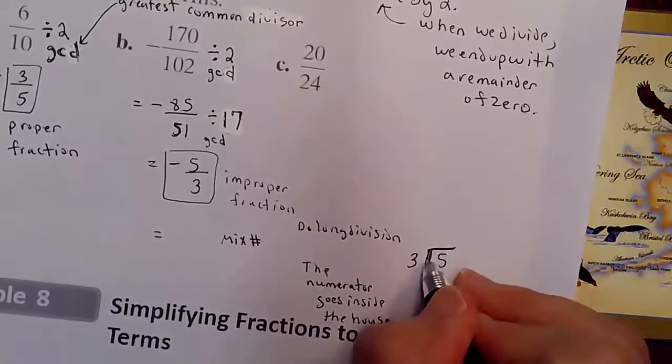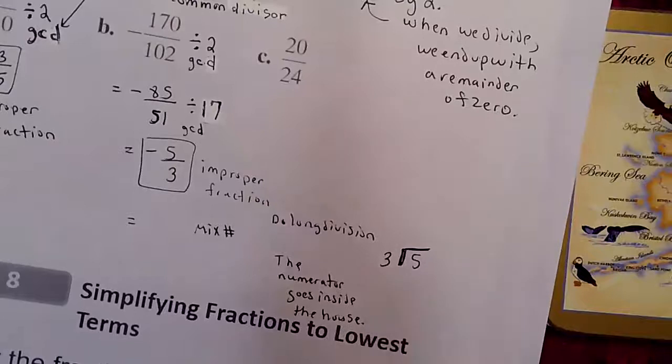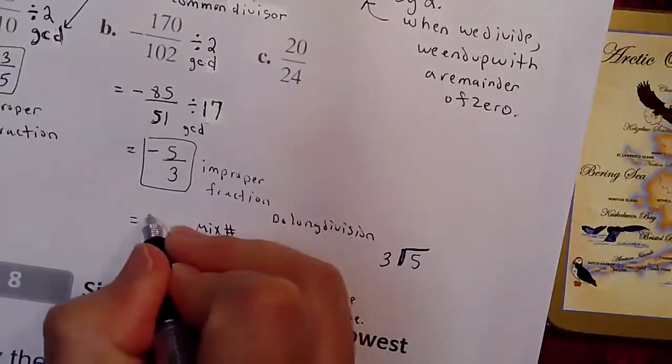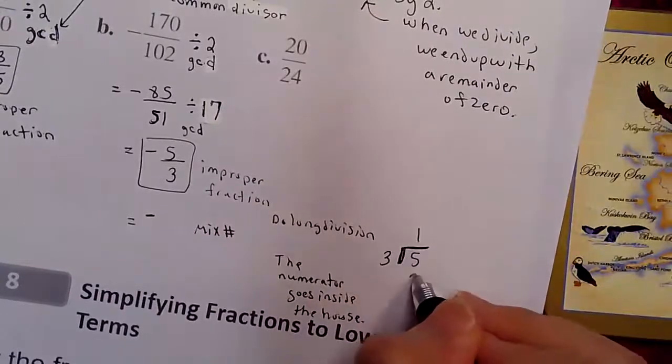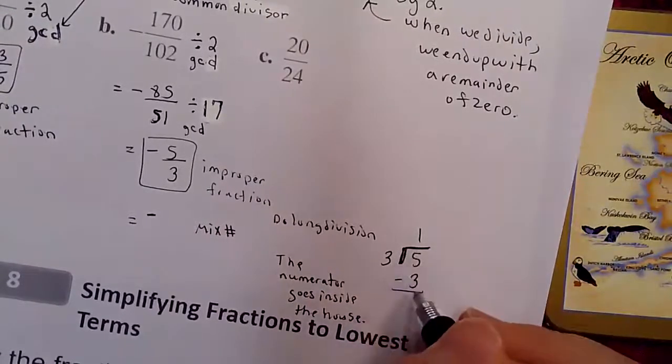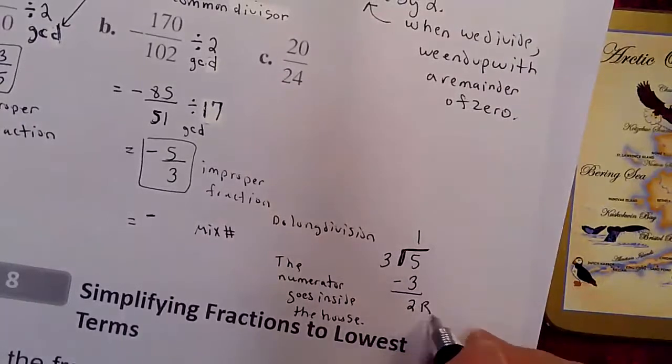The top number, the numerator, goes inside. So 5 divided by 3. And I know it's negative, so I'll just put the negative here. Okay, so 3 goes into 5 one time. 3 times 1 is 3. 5 minus 3 is 2, remainder 2.